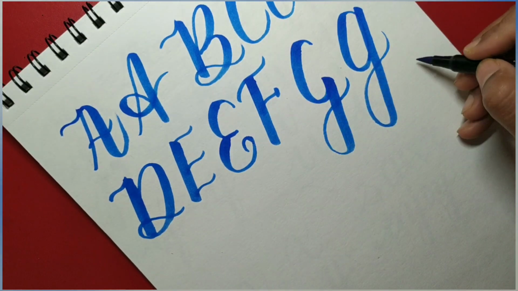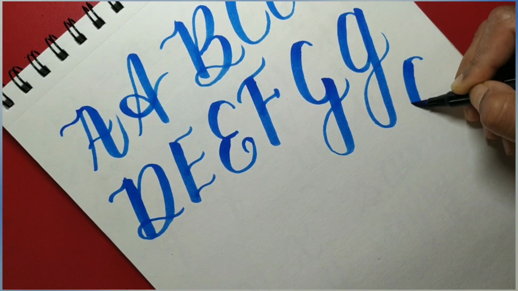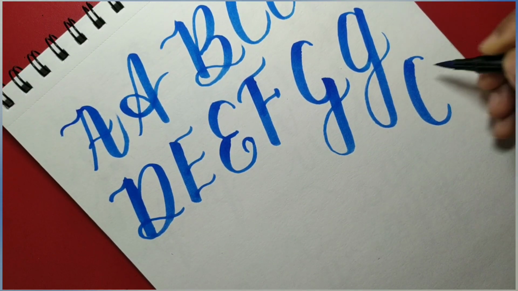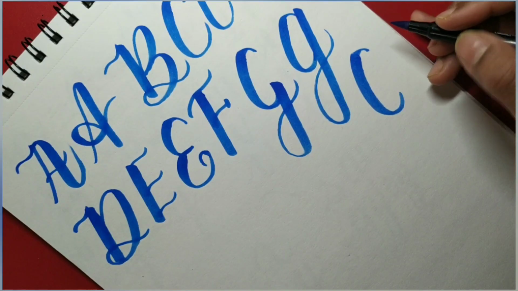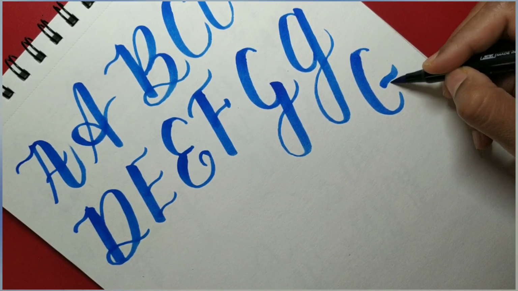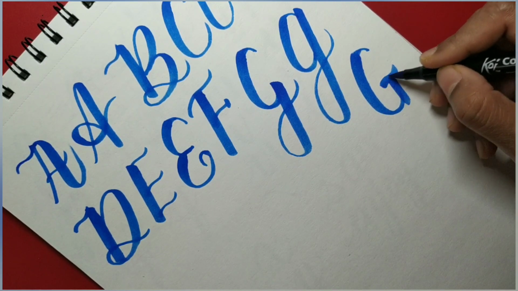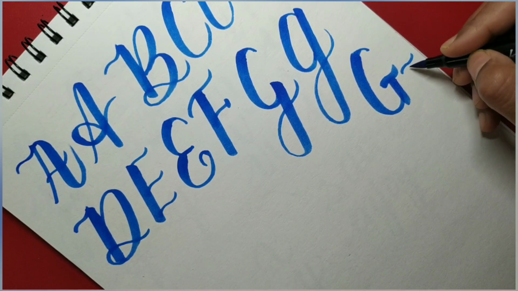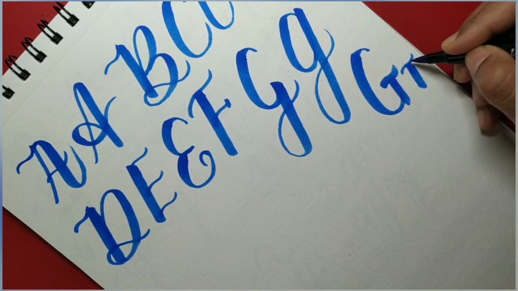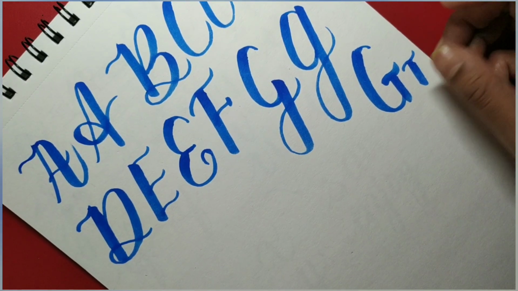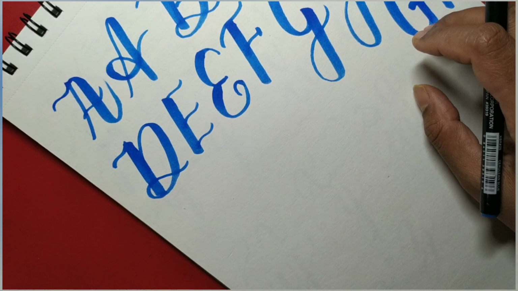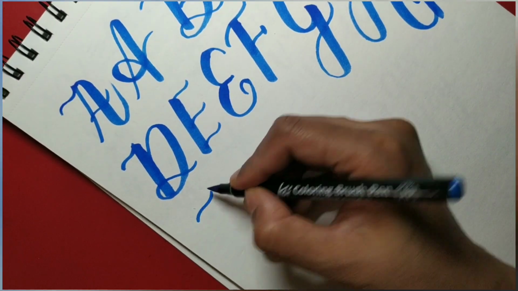If you want to write it the third way, again just draw a part of an oval and then that's what you can write it like this also. Probably the swash will be a little lighter stroke and then a thick downstroke. Yeah, so that's G. Then coming to H, H is again very simple.